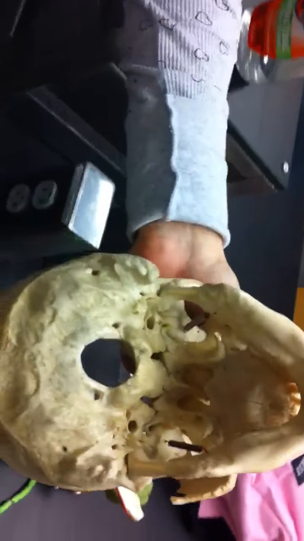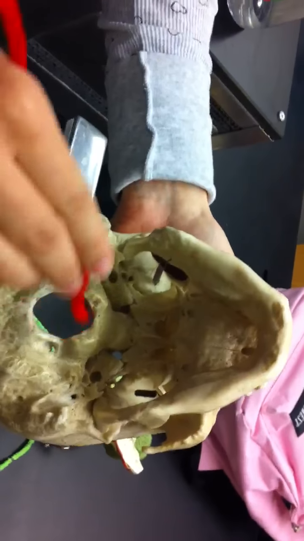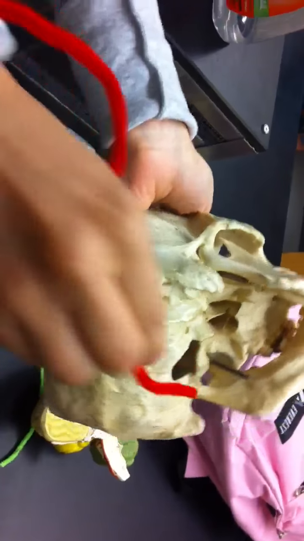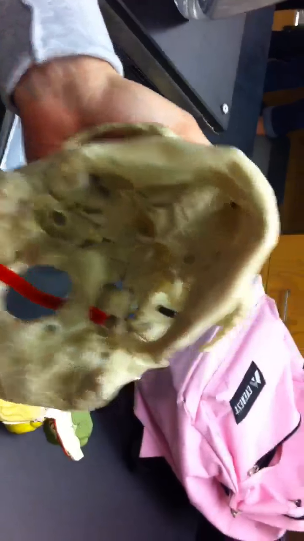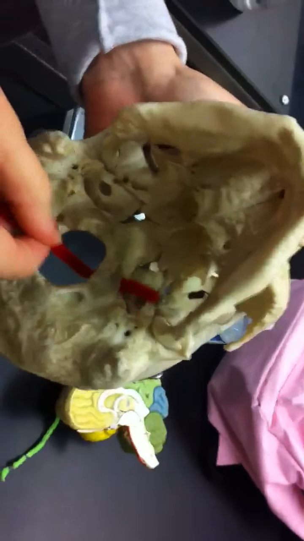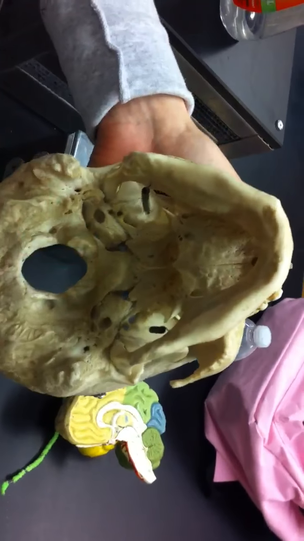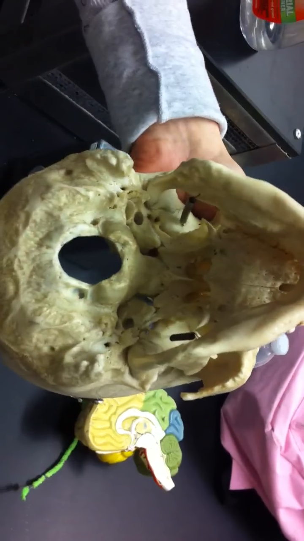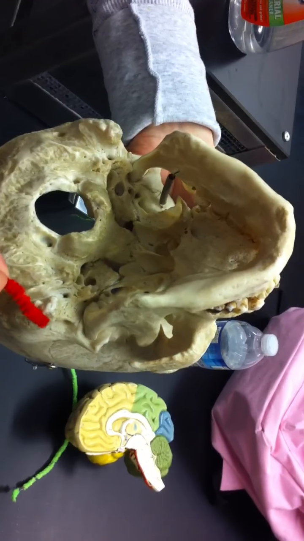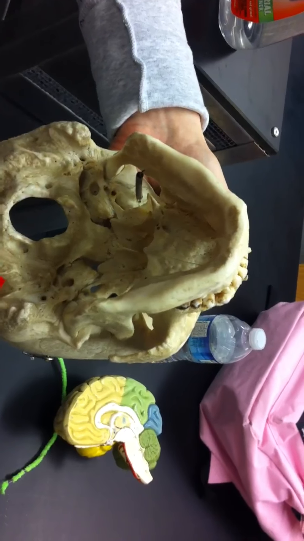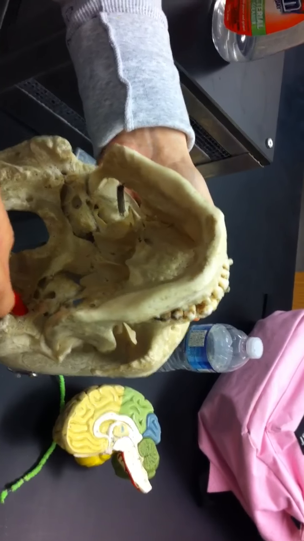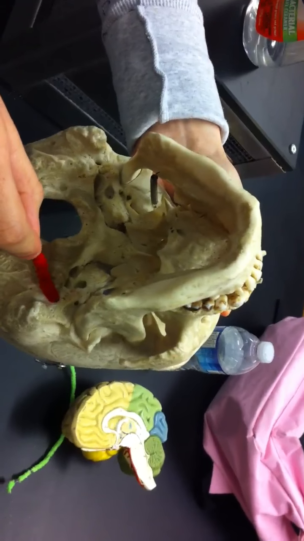The other view, we have again foramen magnum and the hypoglossal foramen. It peeks from this side. Occipital condyle, mastoid process, styloid process, stylomastoid foramen in between.